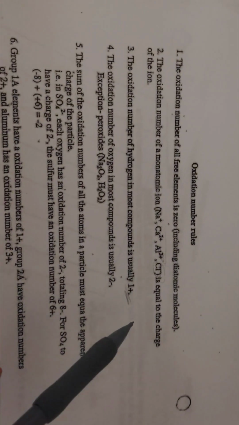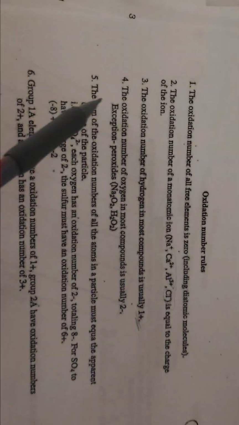Rule number 3 is the oxidation number of hydrogen in most compounds is usually 1+, as we saw in the problems on the front, where hydrogen was 1+ when it's paired with something. The oxidation number of oxygen in most compounds is usually 2-, except for peroxides like Na2O2 or H2O2.